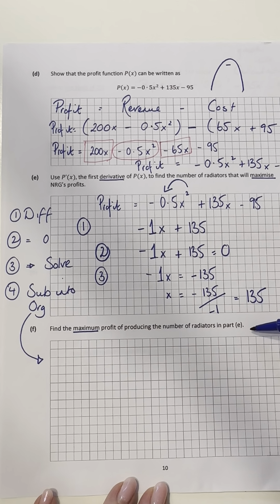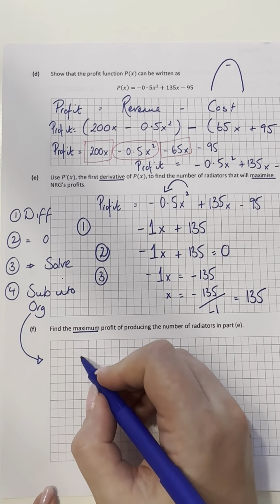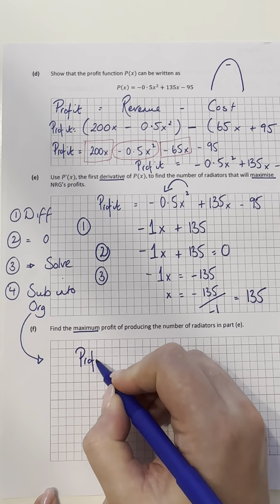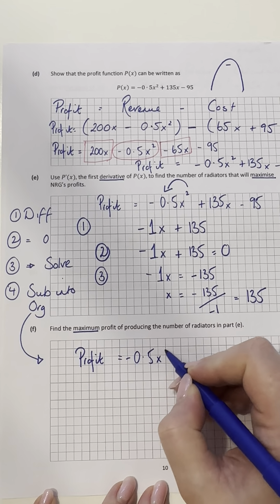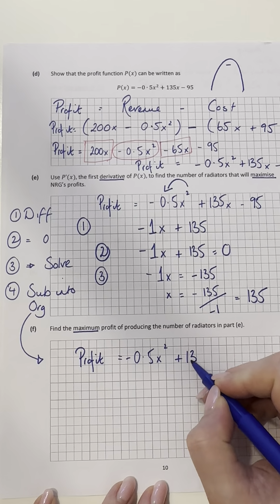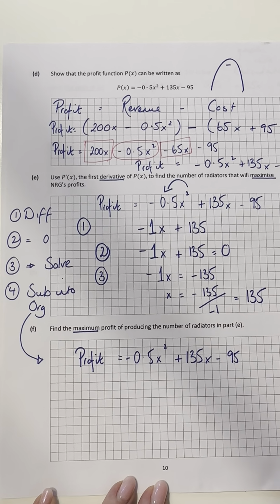Then find the maximum profit. So we're going to substitute this back into the original, the profit formula. And you're going to fill in 135.